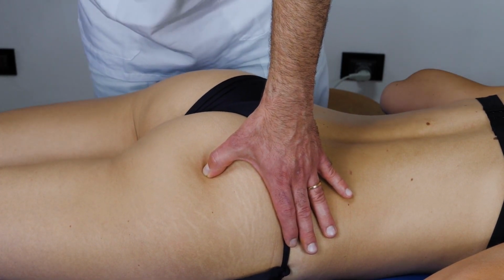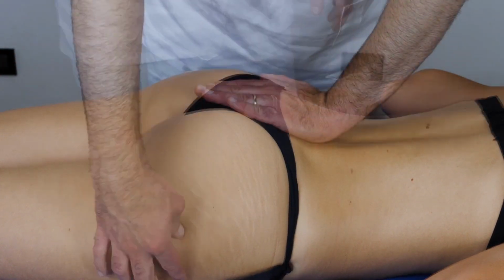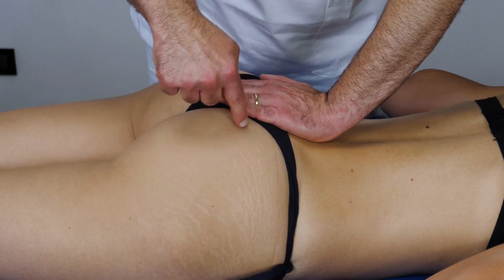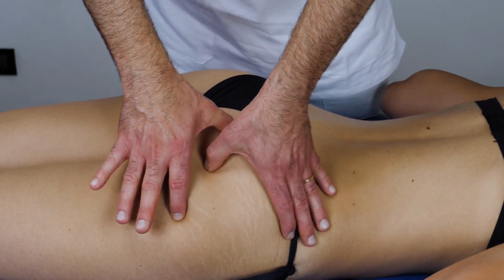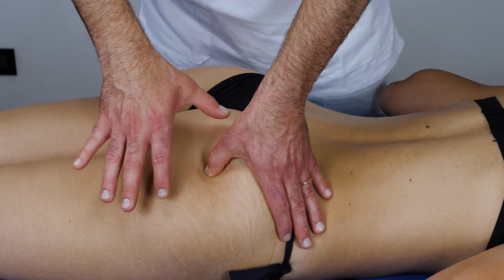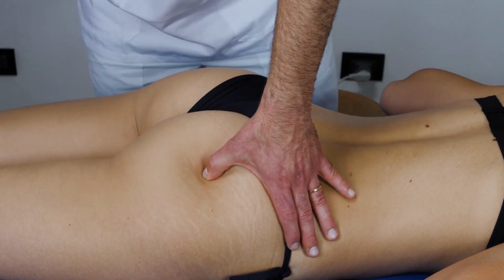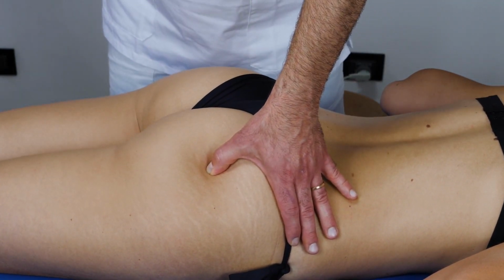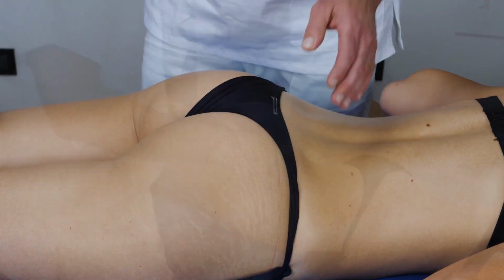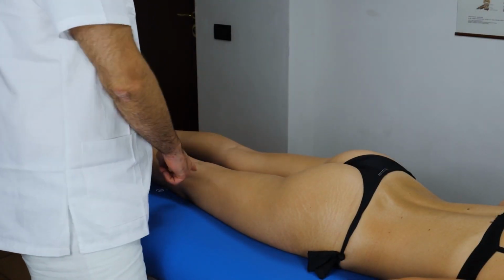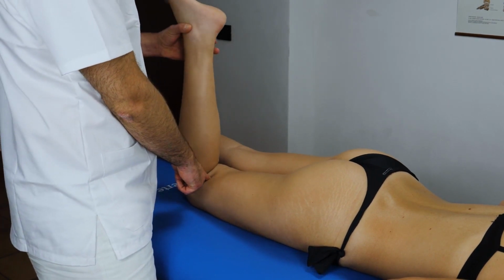It is very clear. And then we go on the belly of the piriformis muscle, and we find the trigger points here, right on the central spot with my thumb, because that is where we usually find the taut bands and the trigger points. And then we will see the combination with the myofascial technique.